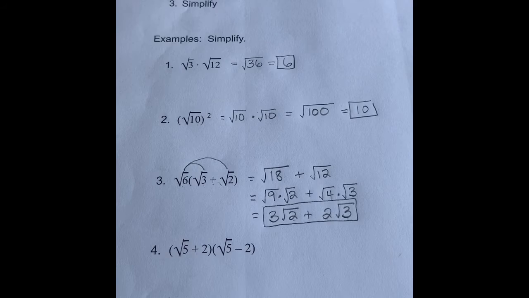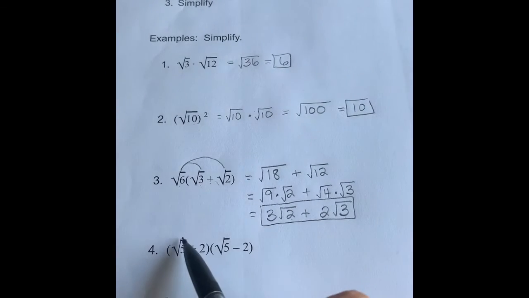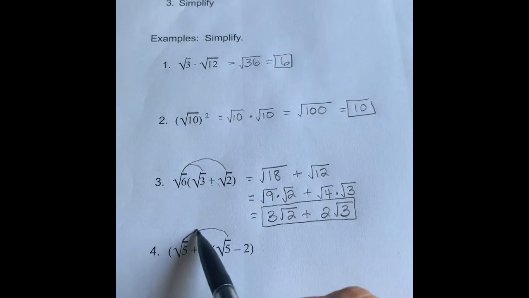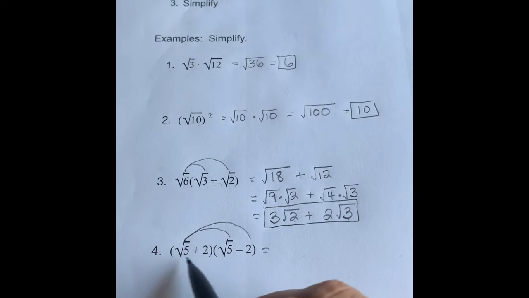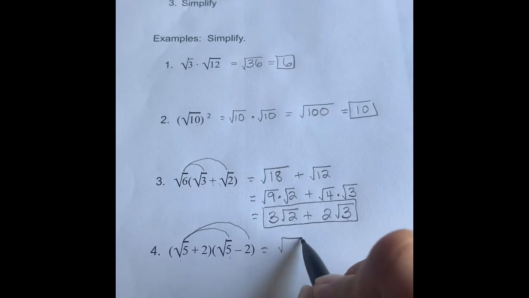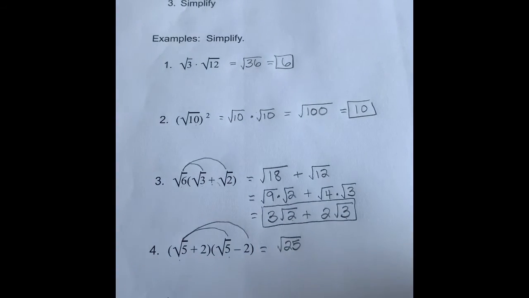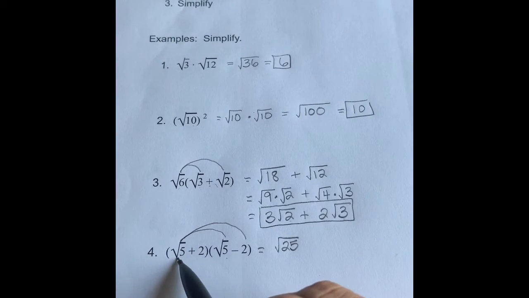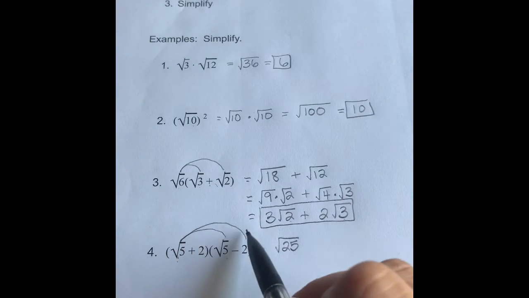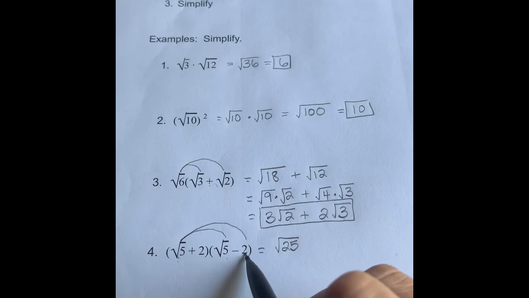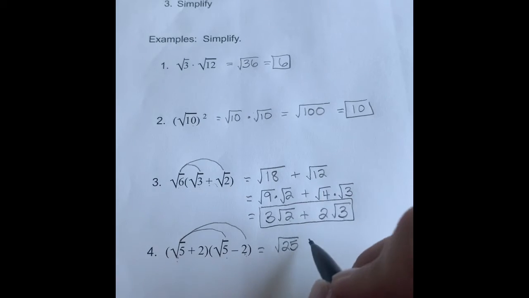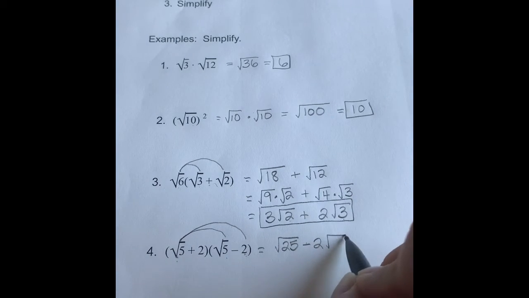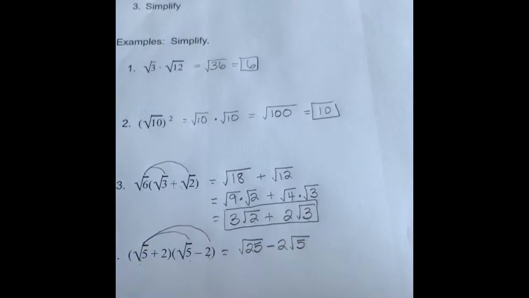We're going to do the same thing on number 4, only we have many different numbers that we need to multiply. So we're going to start by distributing the square root of 5 into both of the terms in that second parenthesis. So the square root of 5 times the square root of 5 is the square root of 25. Notice on this next one, we have the square root of 5 times negative 2. This 2 is not under the square root, so we cannot multiply those two numbers.